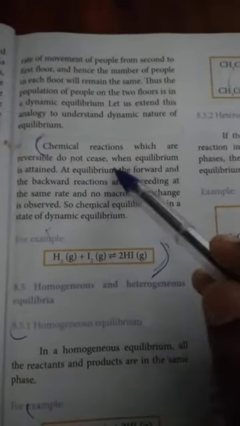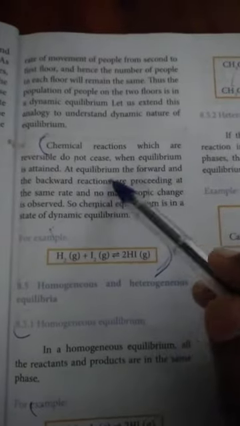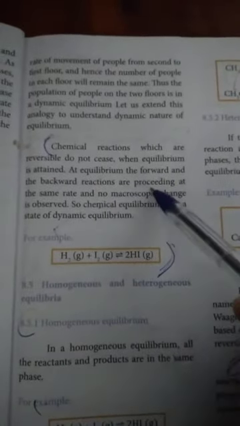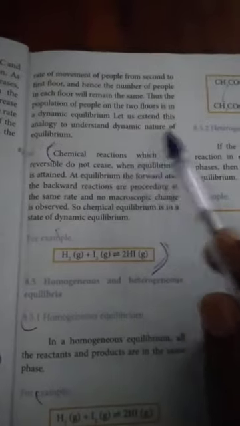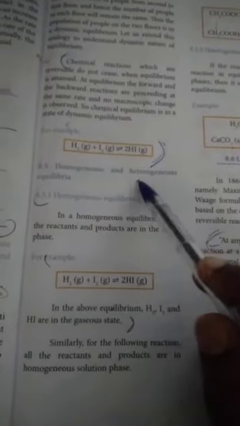Second paragraph. Chemical reactions which are reversible do not cease. When equilibrium is attained, at equilibrium, the forward and backward reactions are proceeding at the same rate and no macroscopic change is observed. So we are telling this is dynamic equilibrium, and one simple equilibrium example. So from this paragraph, from chemical reactions till hydrogen iodide. Why is this chemical equilibrium referred to as dynamic equilibrium? Understand? Then in the same page, next topic, types of equilibrium.